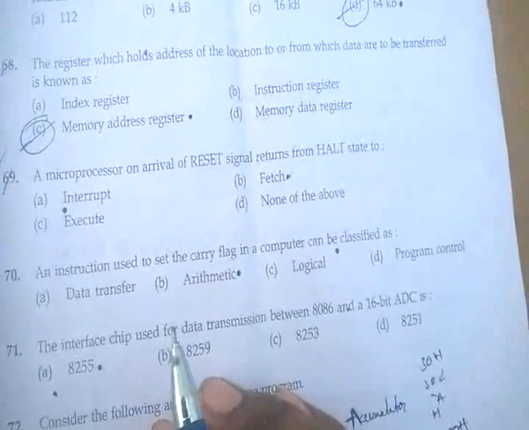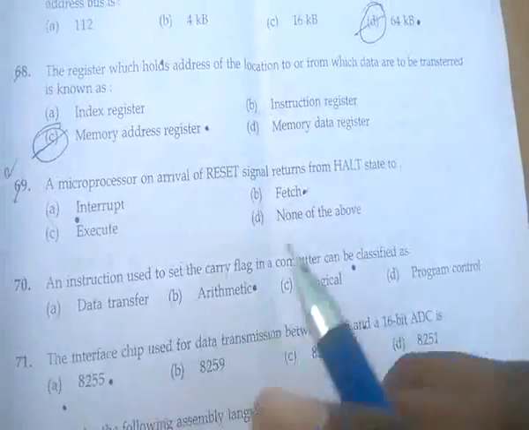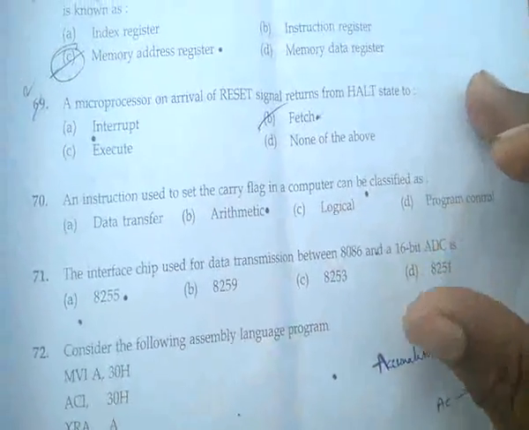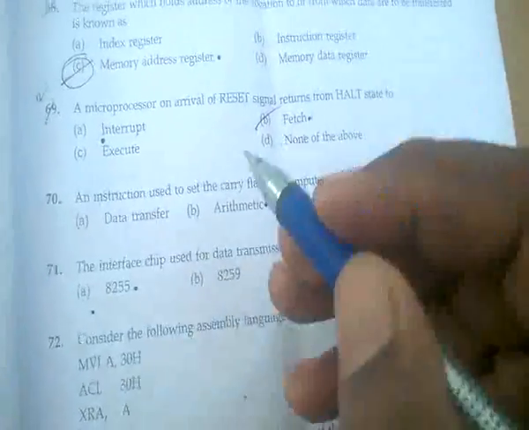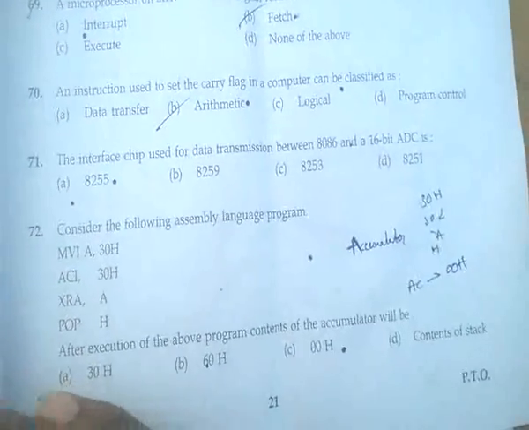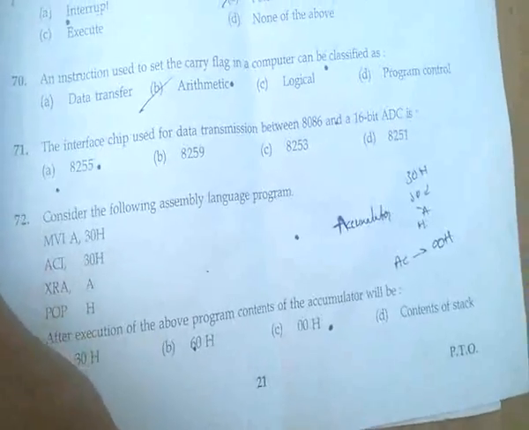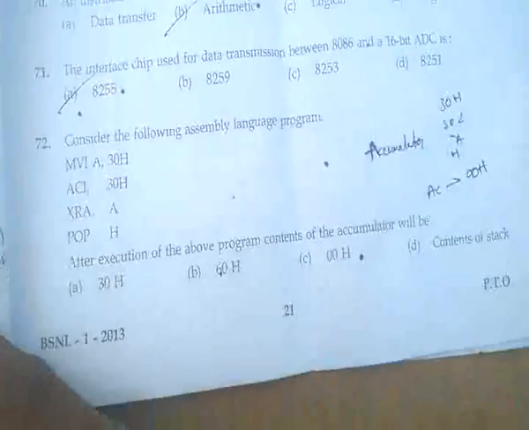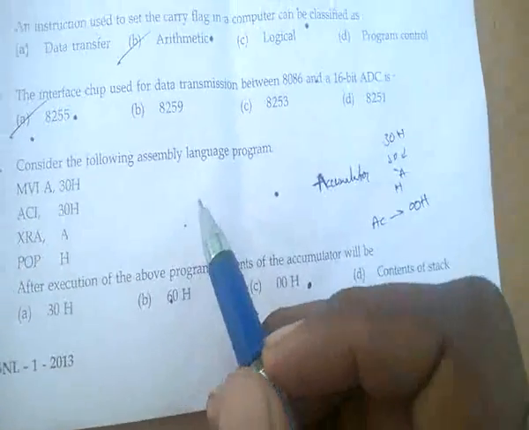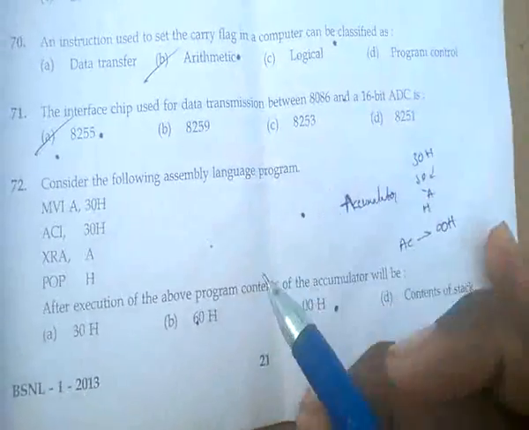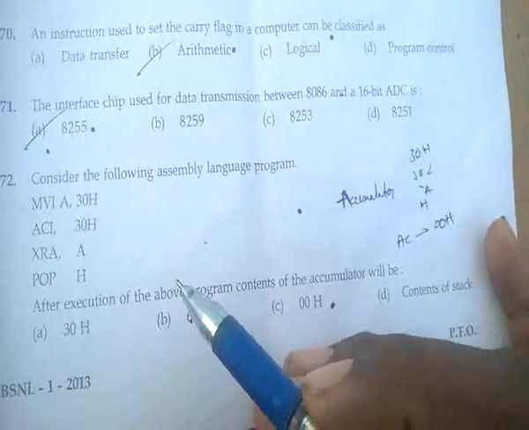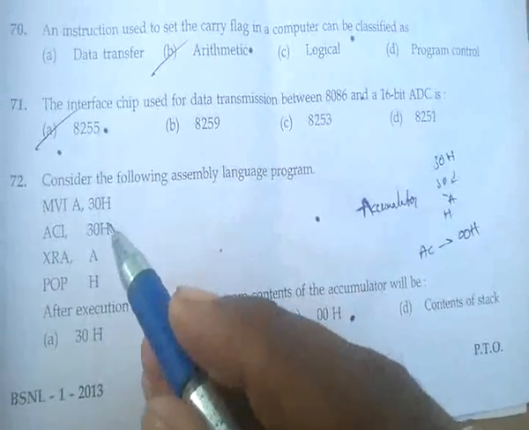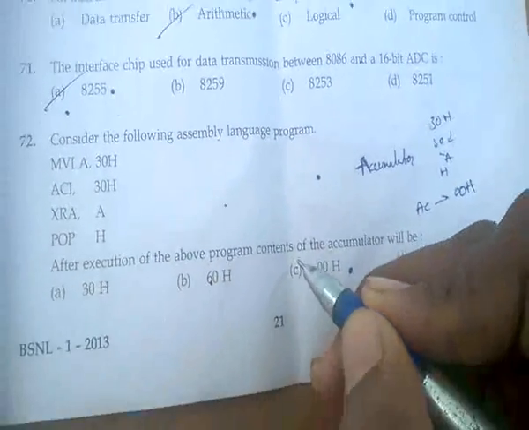A microprocessor on arrival of reset signal returns from halt state, nothing but fetch. An instruction used to set the carry flag in a computer can be classified as arithmetic. Carry flag, arithmetic. The interface chip used for data transmission between 8086 and a 16-bit ADC is nothing but 8255. Consider the following assembly language program. By execution of the above program, the contents of accumulator are the contents of 30H and is 00H.